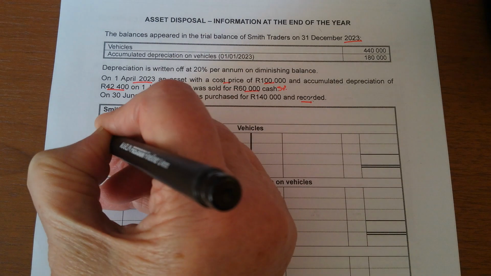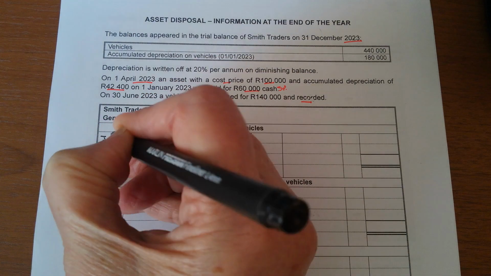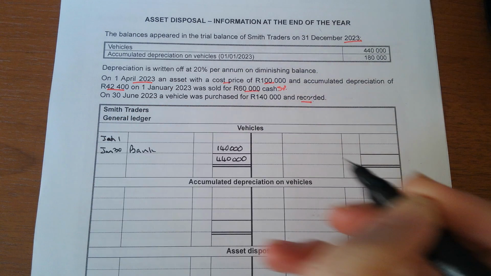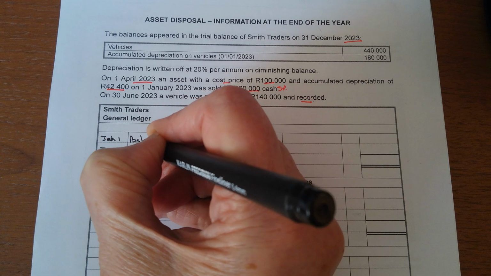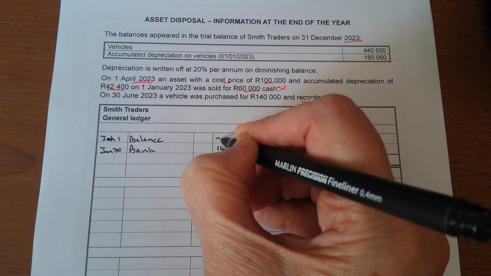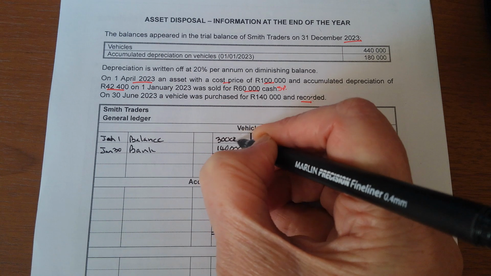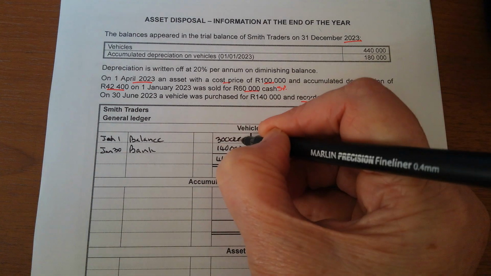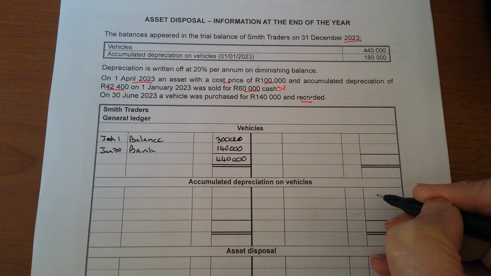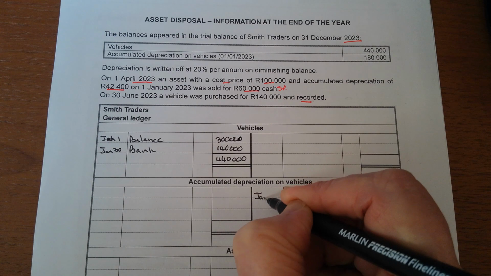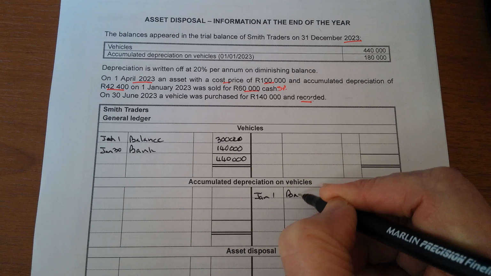Now I can work backwards to determine what was the opening balance on January the 1st. They haven't recorded anything for asset disposal, so I can just subtract these two and my opening balance will then be 300,000. Okay, they give me the opening balance for accumulated depreciation. So I can start that account on January the 1st with the balance brought down.